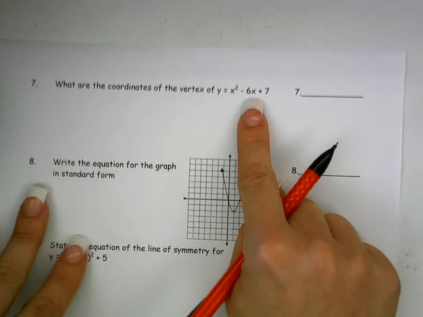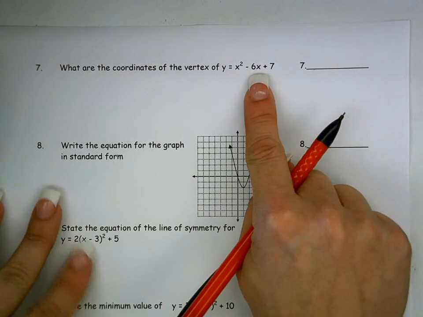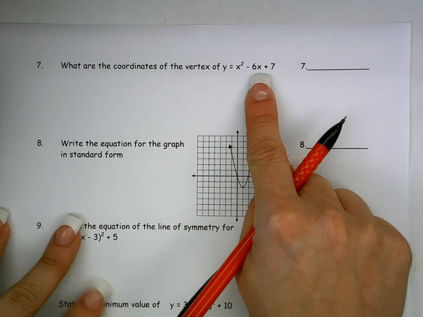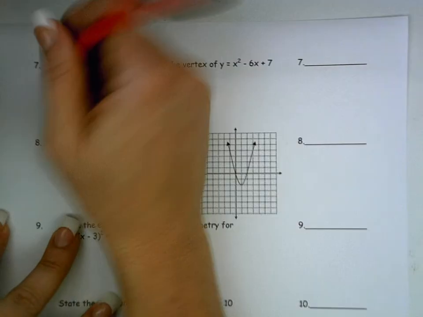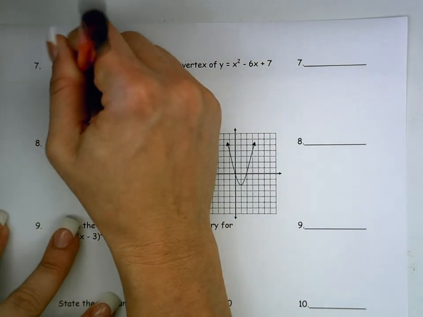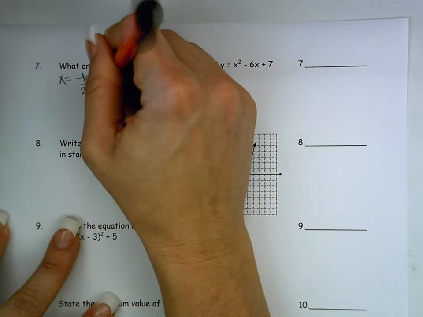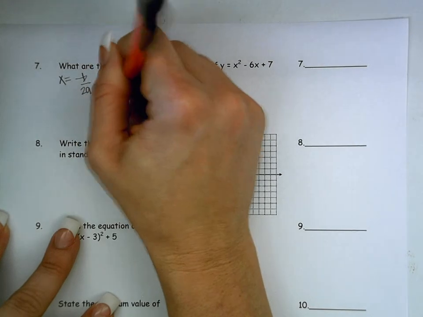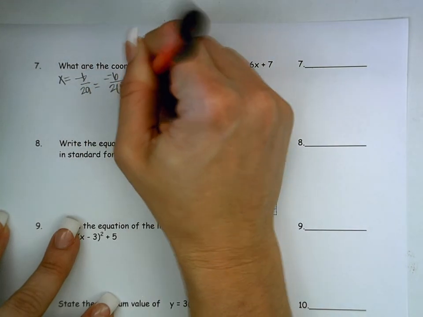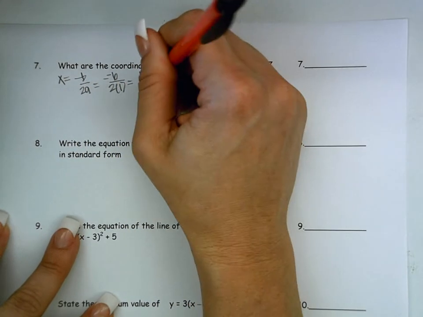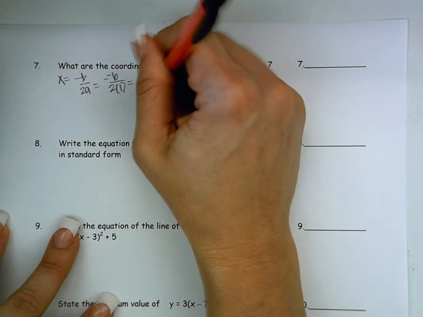Next one, for number 7, it says, what are the coordinates of the vertex? So again, this is in standard form. So to find the coordinates of the vertex, you have to find the x and then the y. So start with x equals negative b over 2a. So that would be negative 6 over 2 times 1, which gives you positive 6 over 2. So we get our x coordinate of 3.